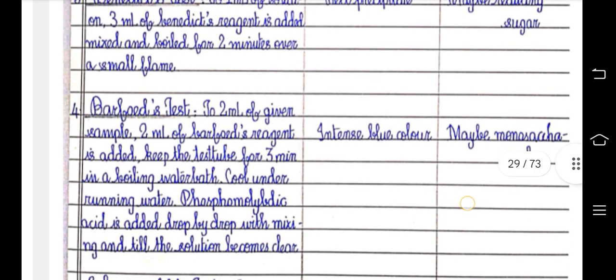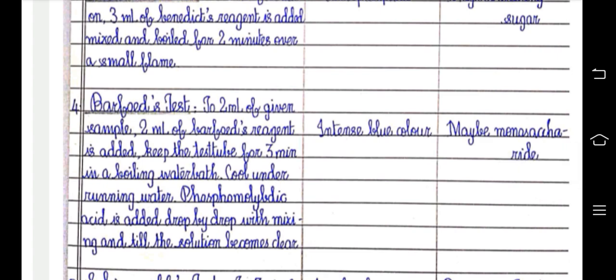Barfoed's test. To 2 ml of given sample, 2 ml of Barfoed's reagent is added. Keep the test tube for 3 minutes in a boiling water bath. Cool under running water. Phosphomolybdic acid is added drop by drop with mixing till the solution becomes clear. Intense blue color may be monosaccharide. That is Barfoed's test.